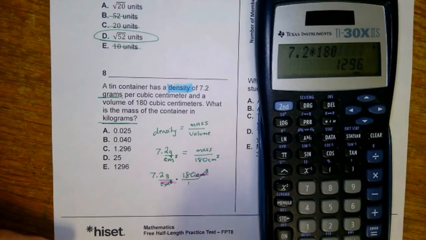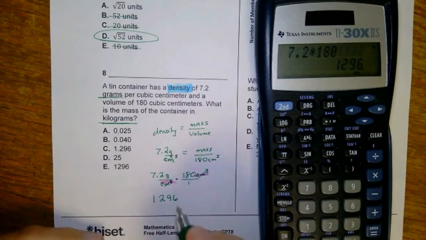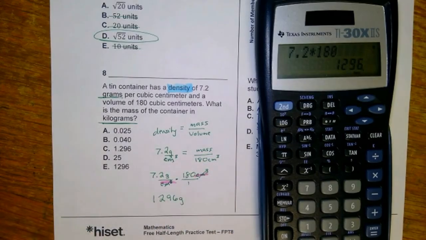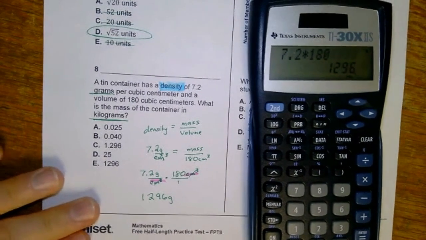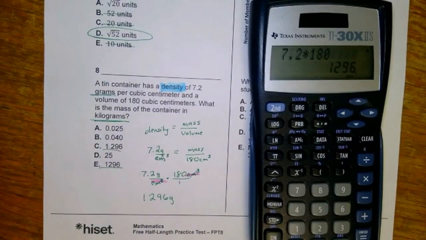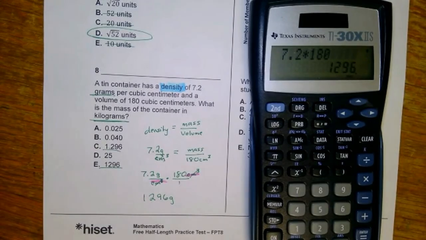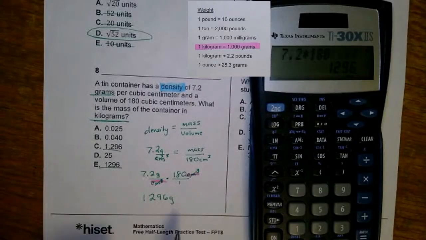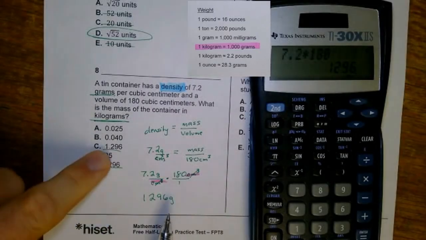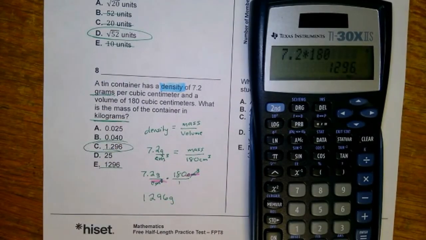I'm going to get a number. That number says 1,296, and those are grams. But you might want to jump to that answer. I know right now I'm between two numbers, right? But remember, they want the answer in kilograms. So if you're going too fast, you might make this mistake. But remember, 1 kilogram is 1,000. So if I have 1,000, really the answer is just 1. I know that C is this answer.